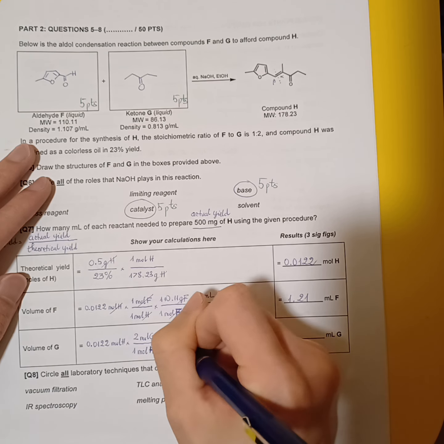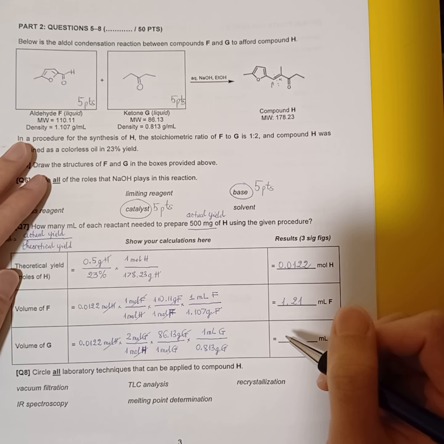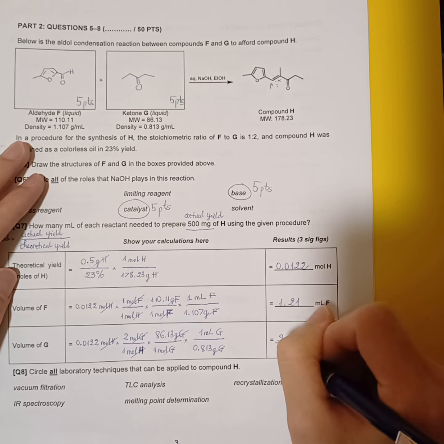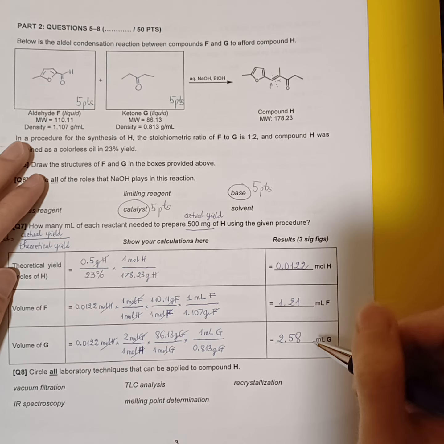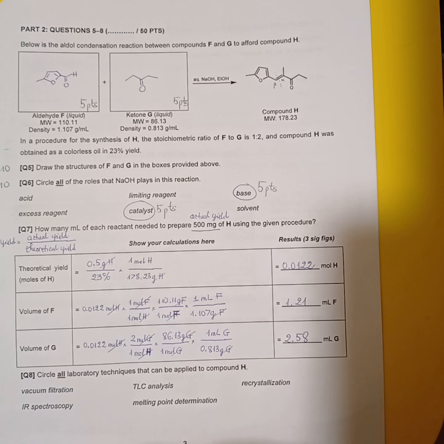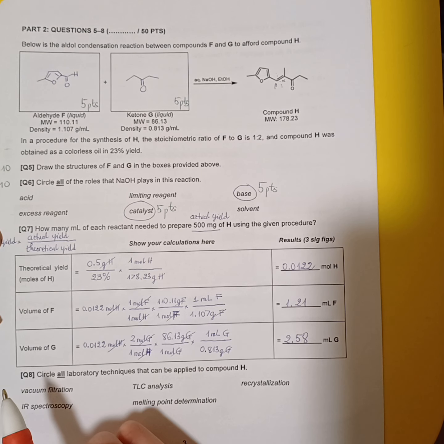From now, we reduce the mole of product H, mole of G, gram of G, and now we only keep milliliter of G. So the result is 2.58 milliliter of G. For the partial credit for this question, you have 6 boxes, right?